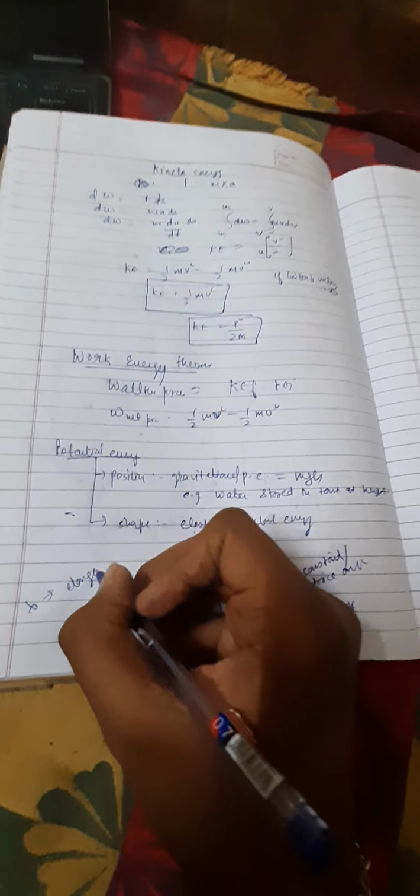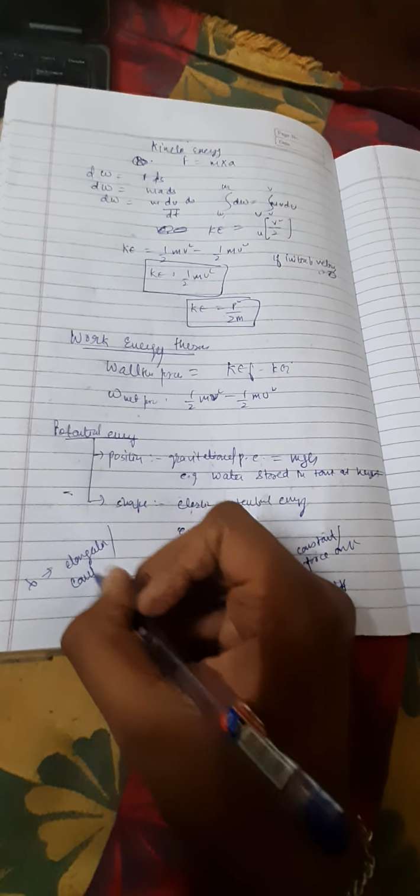x is elongation or compression. When I apply force on the spring, then the spring will either get compressed or elongated. So the force that I am applying on the spring is directly proportional to the compression. The more force I apply on the spring, the more the spring will compress, and the less force I apply, the less it will compress. Of course, you can try it practically as well.